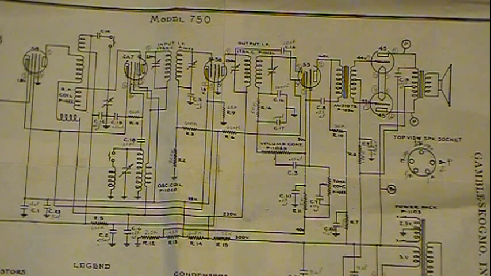Back in the day, in the 30s, there was a lot of experimentation, so there are several different IF frequencies you can run across.